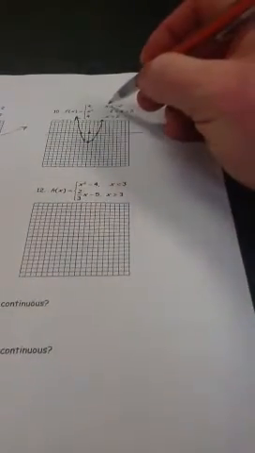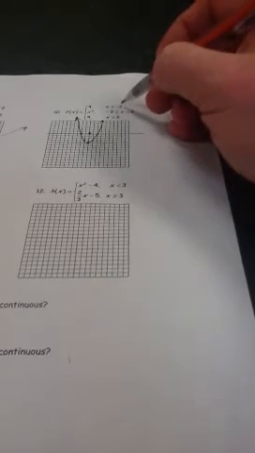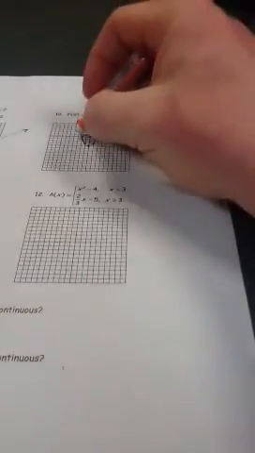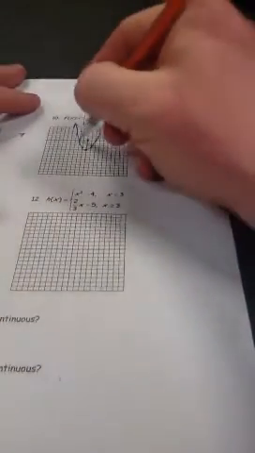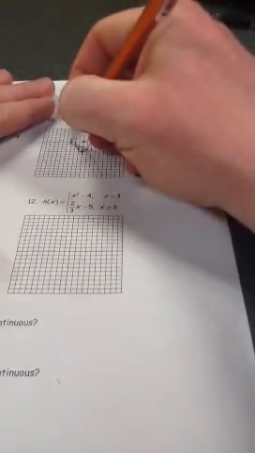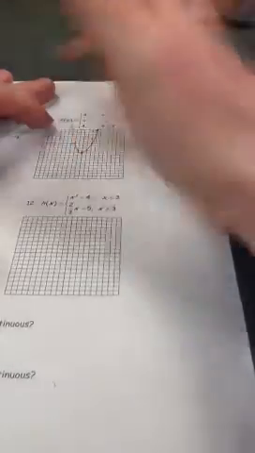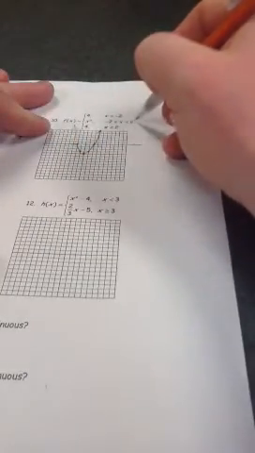So when x is less than or equal to negative 2, which is this point right here, it's going to be my horizontal line. So my horizontal line is going to go right here, and it's going to stop right there. Now it's not going to be anywhere else as it goes from -2 to 2.